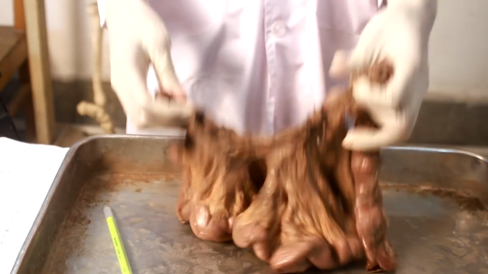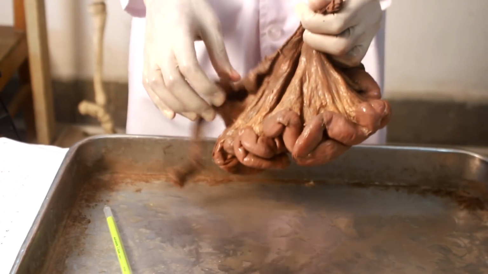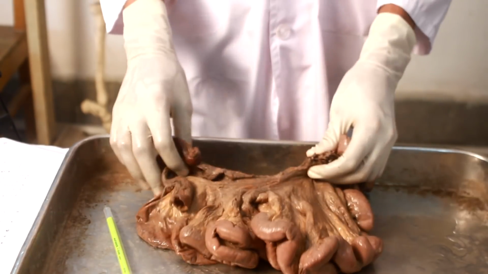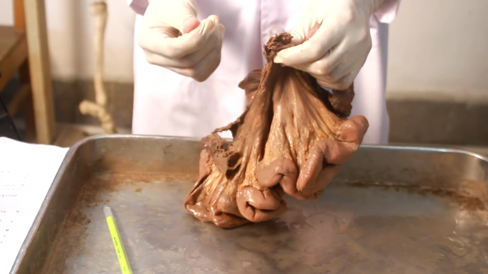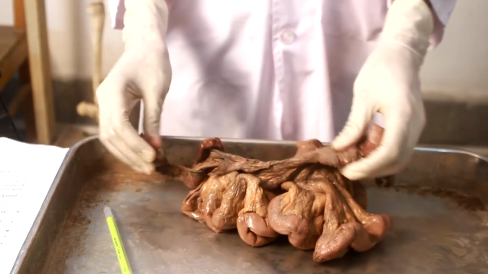Now, the jejunum and ileum are parts of the small intestine, and these parts are mobile and suspended by the root of the mesentery. And we have to hold these viscera in anatomical position, but before that, we have to know the identifying features of the jejunum and ileum.